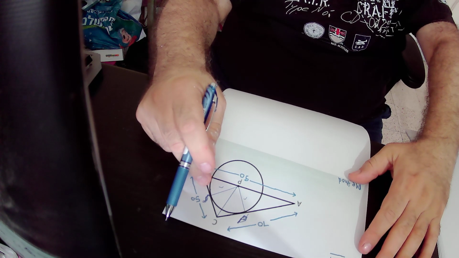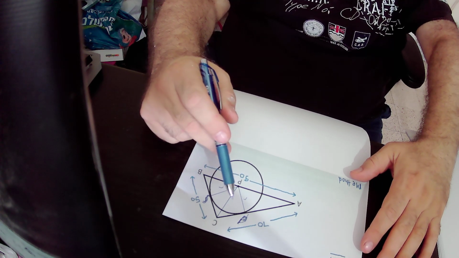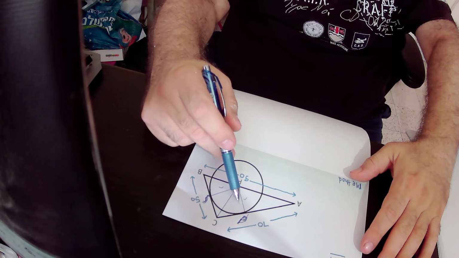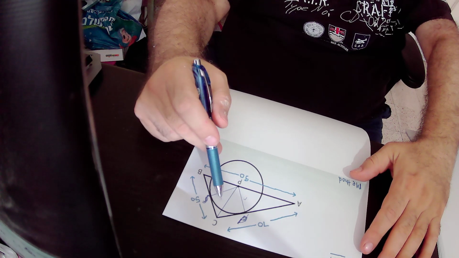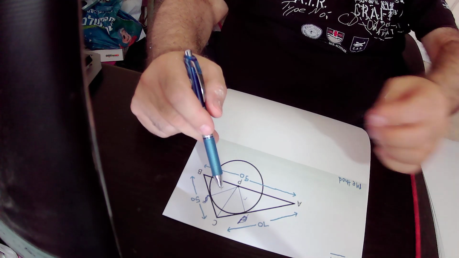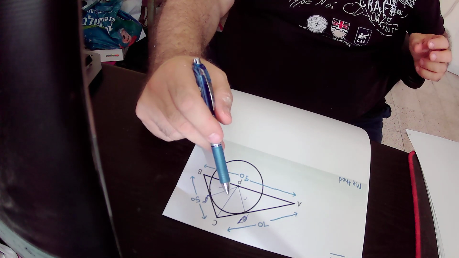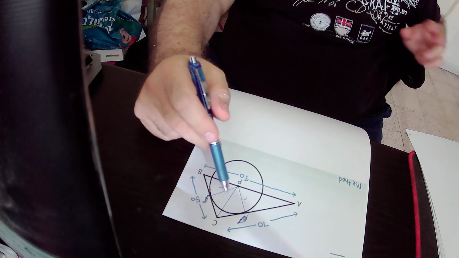So three sides of one triangle equal three sides of the other triangle, so those two triangles are congruent to each other.